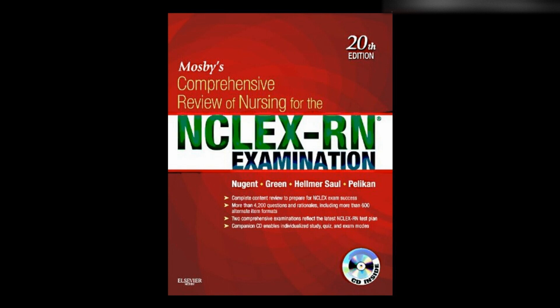21. The unlicensed assistive personnel, UAP, responds to a code in the newborn nursery. Which task should the house supervisor delegate to the UAP? 1. Tell the UAP to sit with the family in the waiting room. 2. Give medication to the nurse from the crash cart. 3. Assist the nurse anesthetist with intubation. 4. Instruct the UAP to obtain supplies for the code.